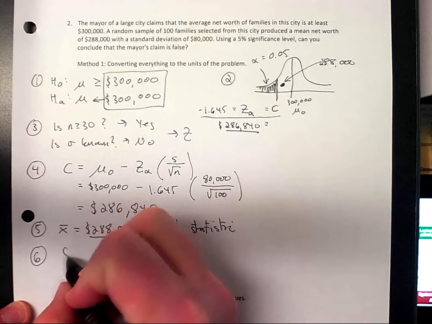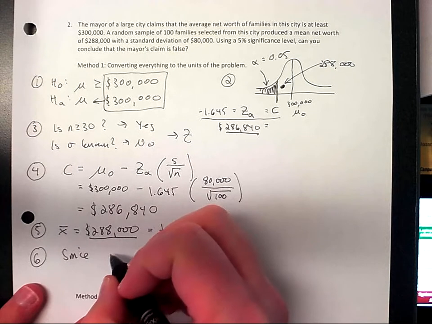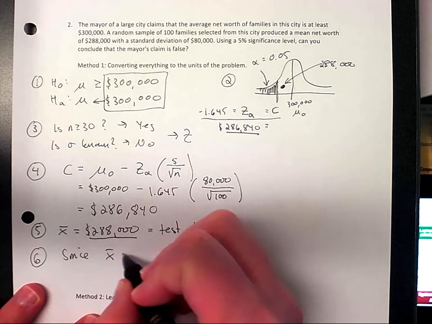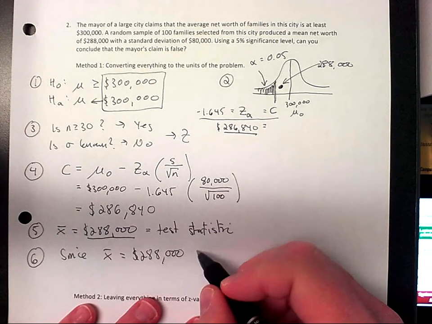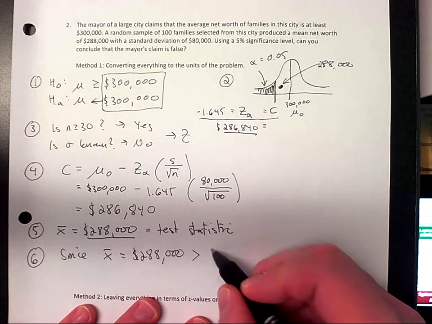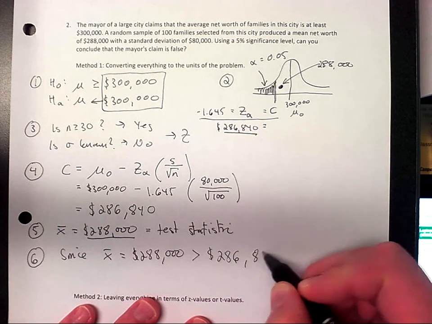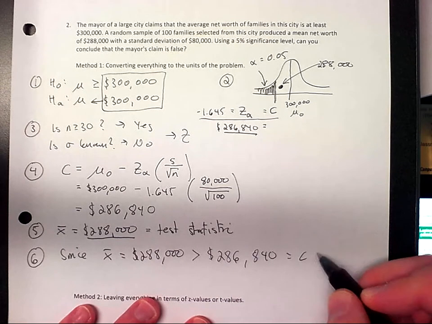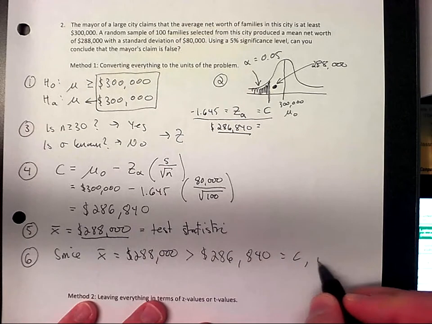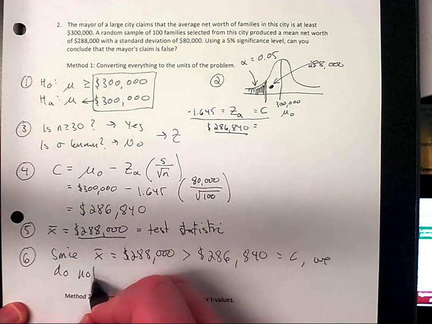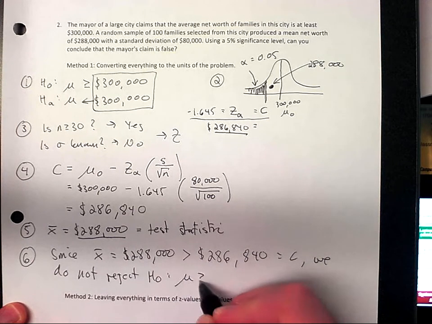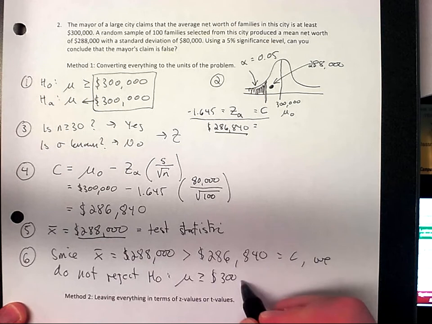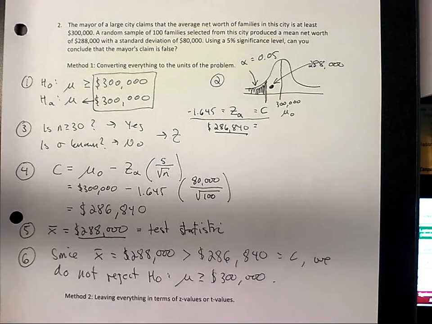And therefore, we're going to say that since X bar, which is equal to $288,000, is strictly greater than $286,840, which is our left-hand side critical value, we do not reject the null hypothesis that mu is greater than or equal to $300,000. Everybody good with this?